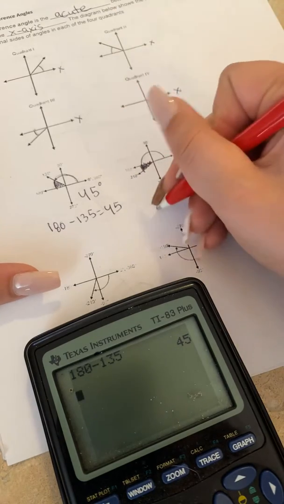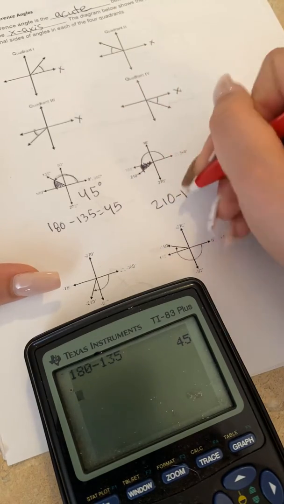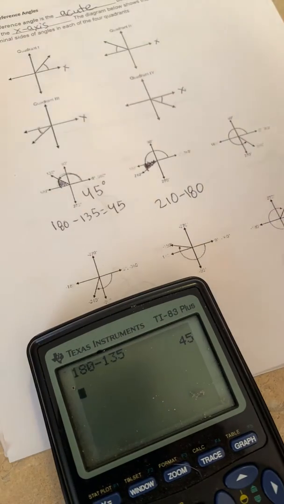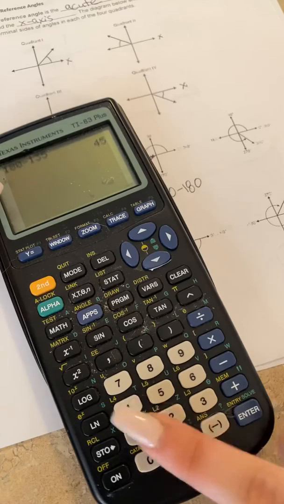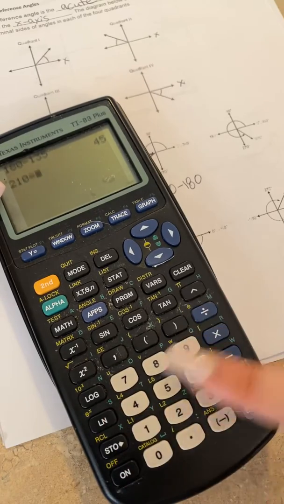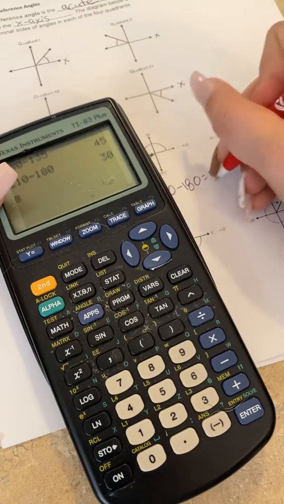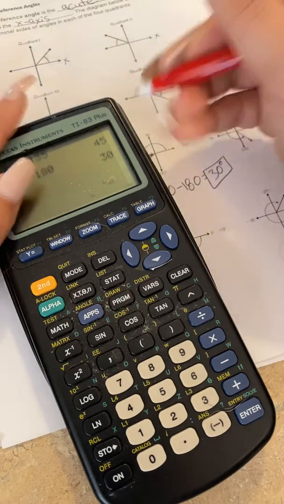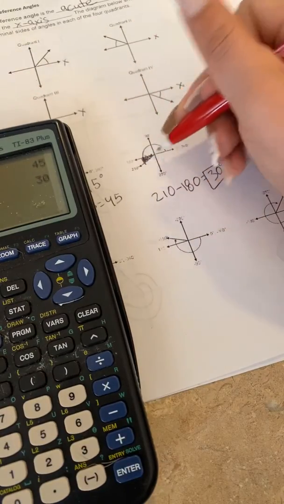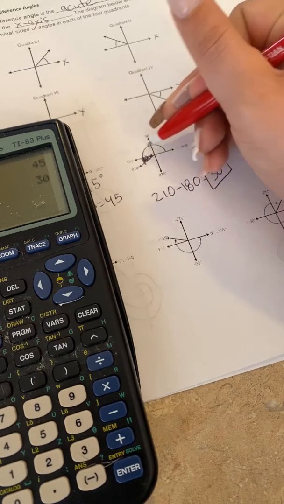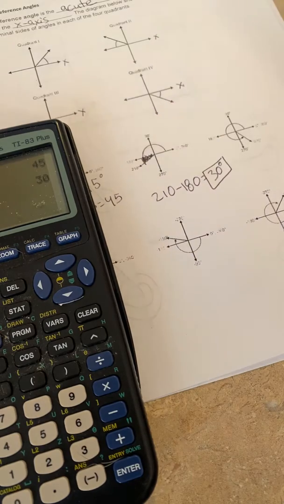So if I do 210 minus 180, this time I had to switch it up, my angle is subtracted from 180. So 210 minus 180 gives me 30 degrees. That is how far away the space is between here and here, because this whole thing is 210, but if I take away the 180, that's what's left over there.